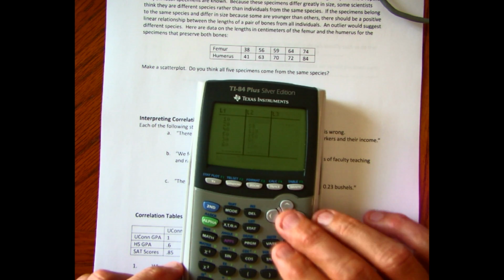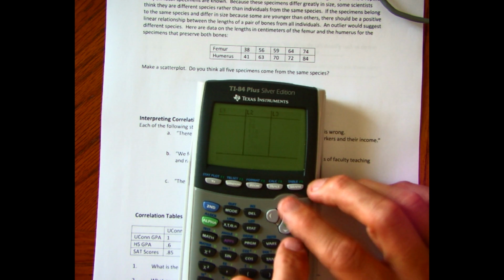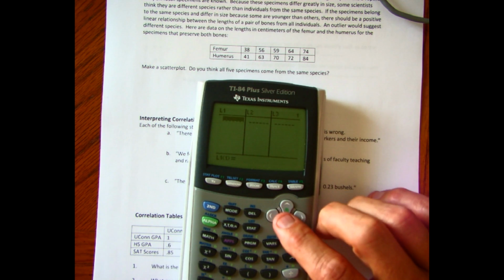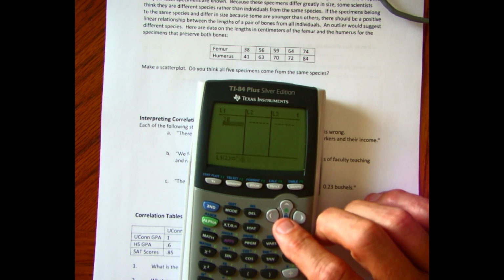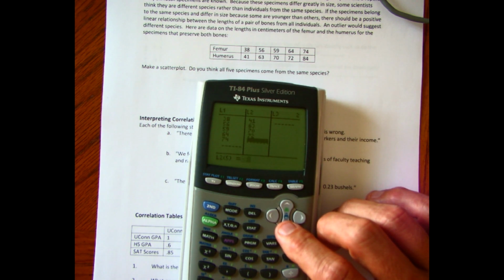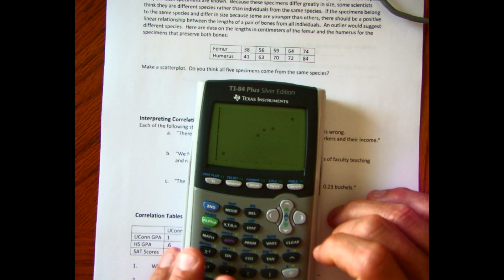So let's look at these. I'm going to clear list 1, clear list 2. So we've got 38, 56, 59, 64, and 74. And then the 41, 63, 70, 72, and 84. And we're going to take a look at a graph of that.